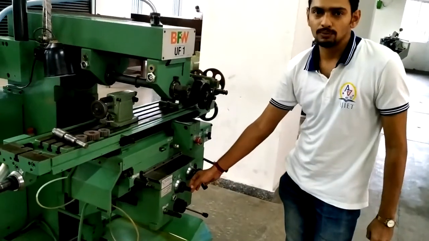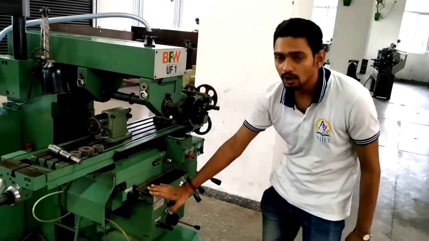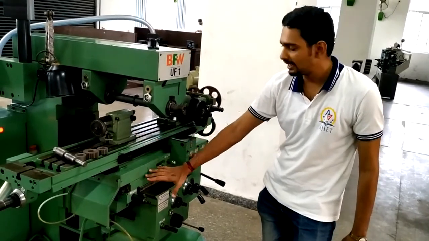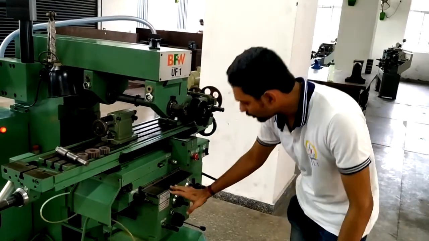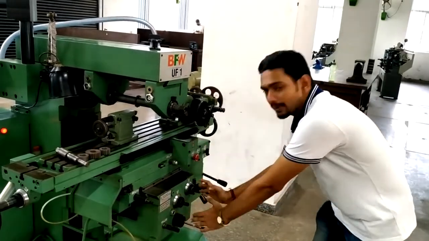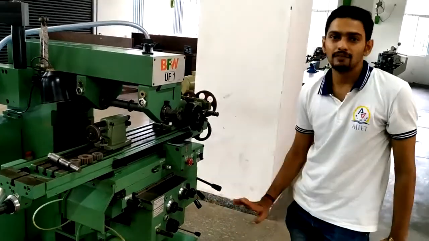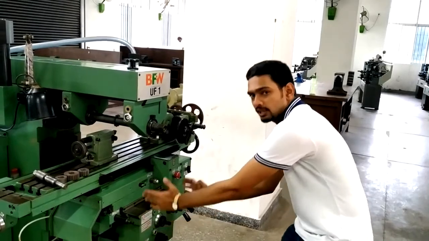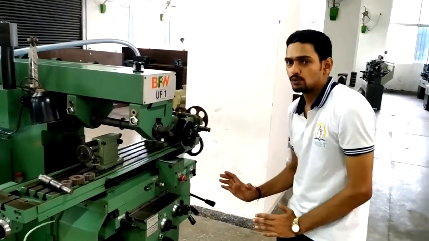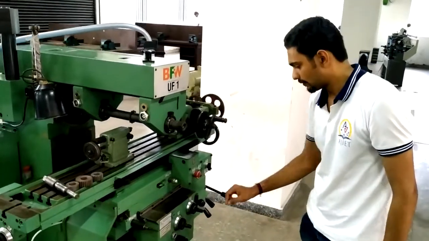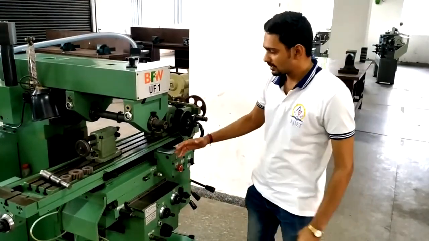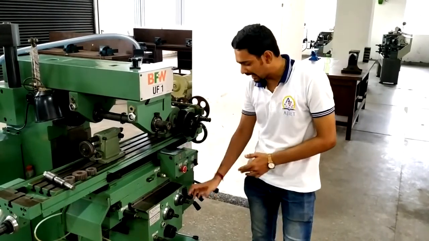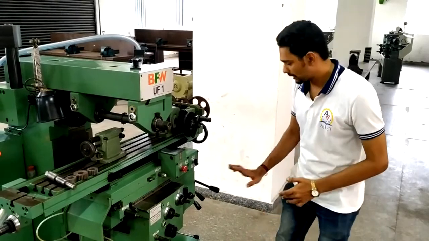One is the elevating screw. This is called the knee. The knee gives support to all the assemblies like the saddle as well as the table. Based on the requirement, we can move the knee up and down with the help of this elevating screw. By rotating it, we can move the entire assembly upward as well as downward. This is called the cross feed. If you want to move the table forward as well as backward, you can use this cross feed rotating device.